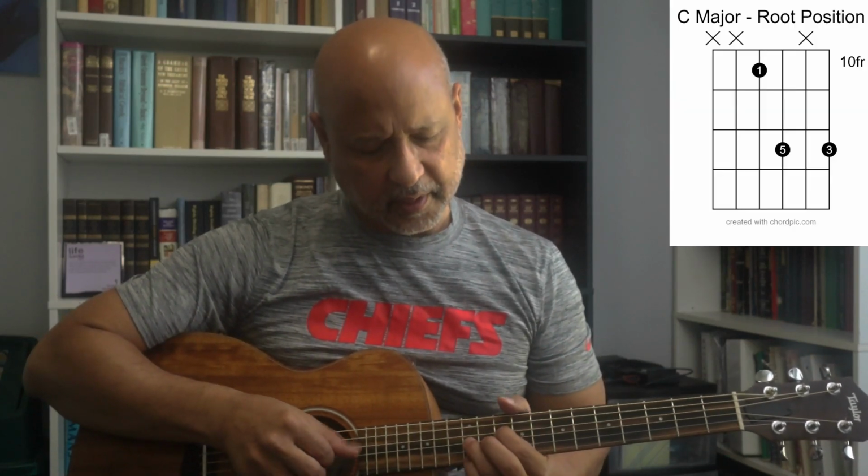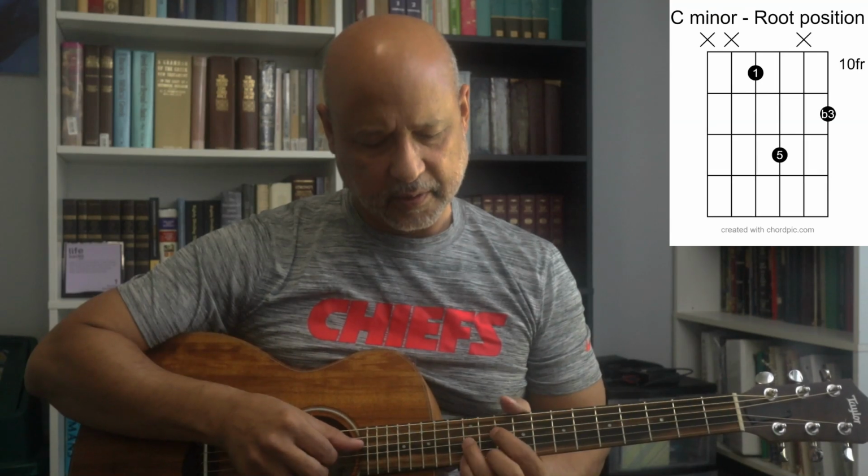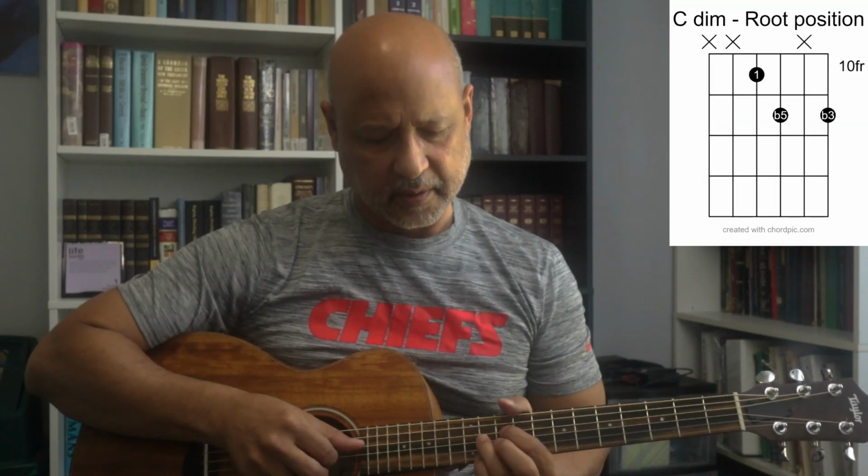How about this one? Really cool voicing. Well, once again, I just need to flat the fifth and the third. Here's the third. Here's the fifth. And that's a diminished triad. So again, it's simply a matter of taking our major triads and flatting the fifth and the third, or our minor triads and flatting the fifth. And that's how you get diminished triads.